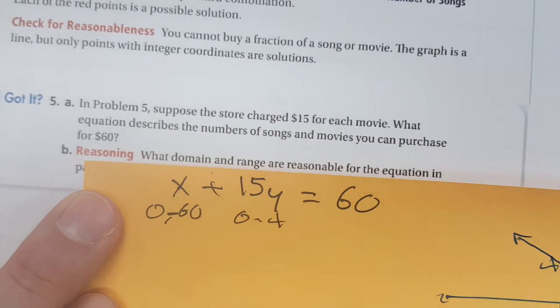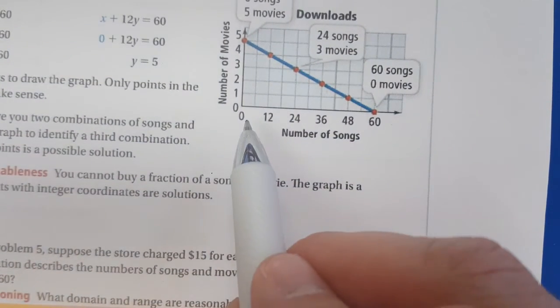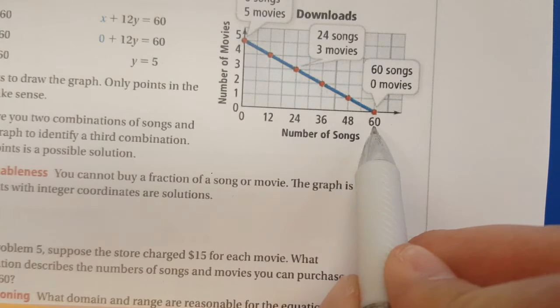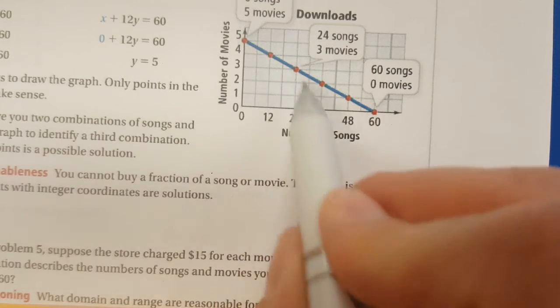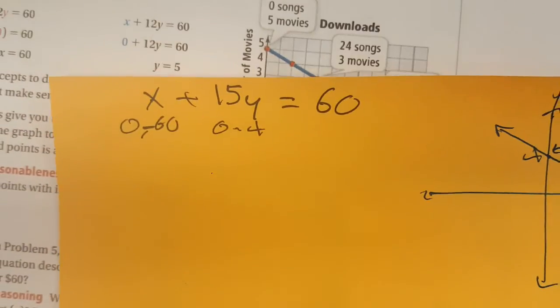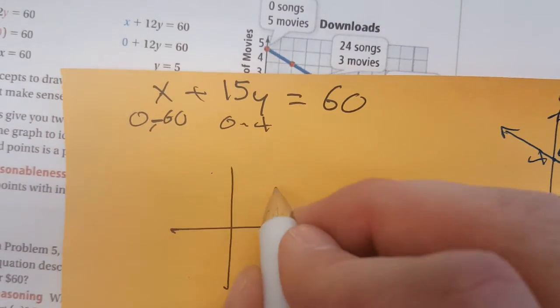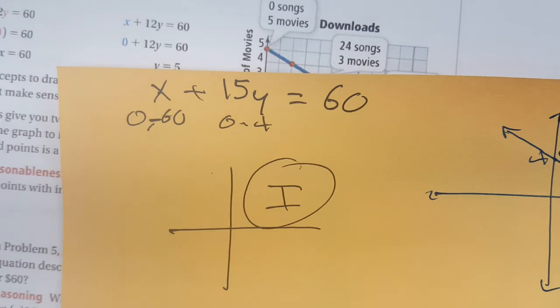Okay? What do you mean 0 to 60 and 0 to 4? If you look at our equation, 0 to 60 was the only thing that showed up. 0 to 5 was the only thing that showed up, but I guess it'd be 4 in this situation. So if you look at the quadrants of an XY graph, most of your answers show up in the one quadrant because that's where all your positive numbers are.